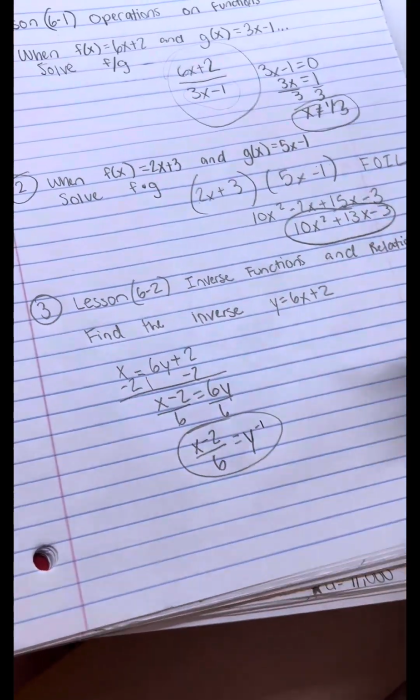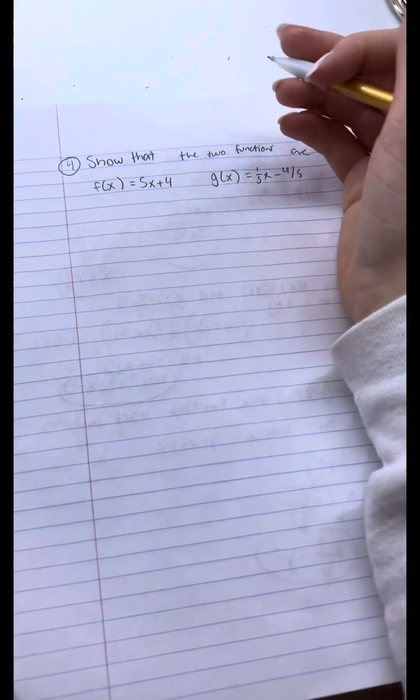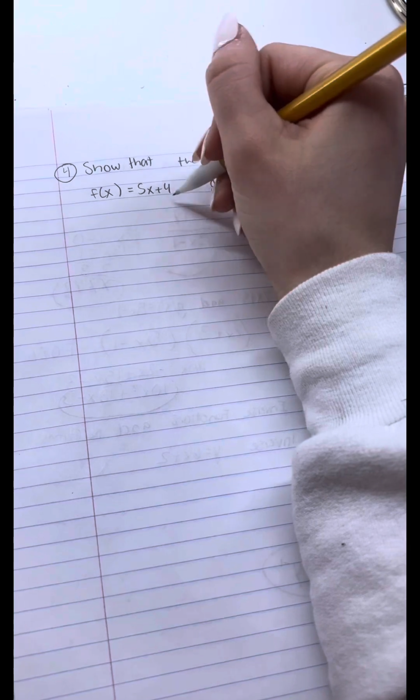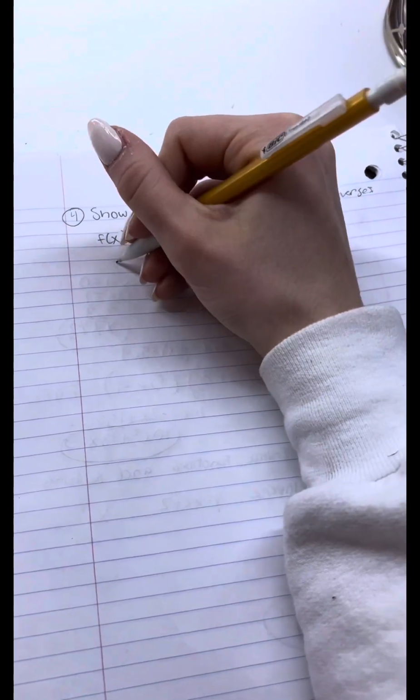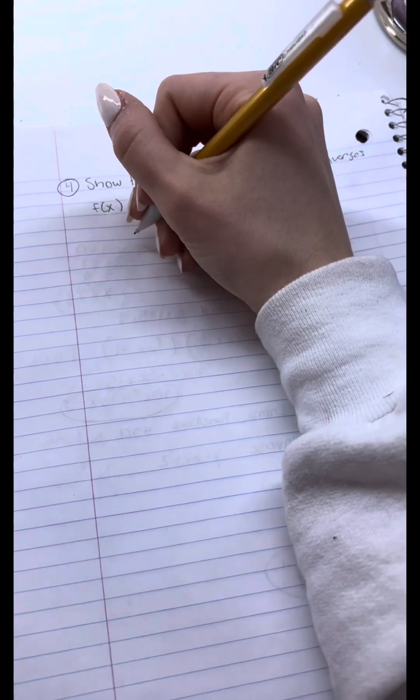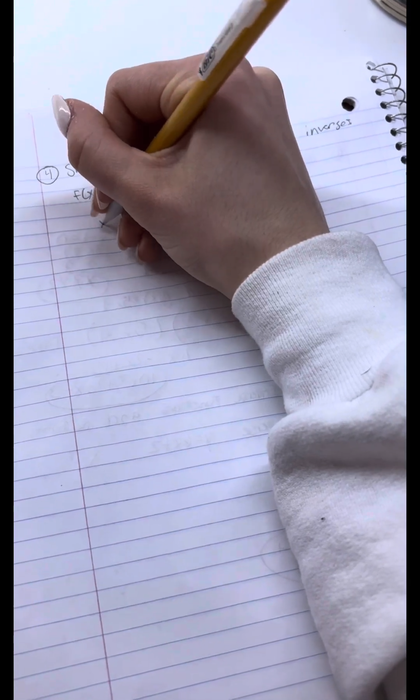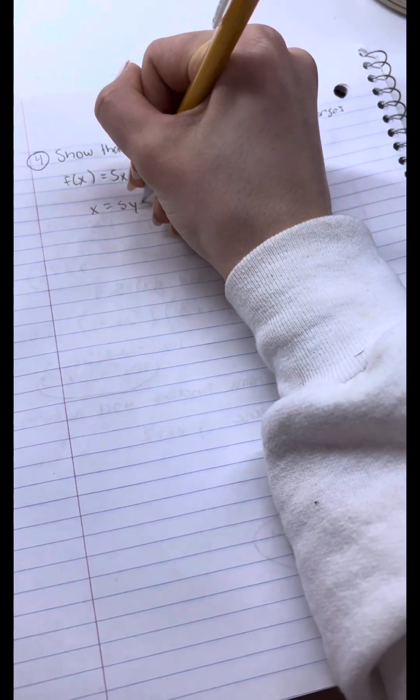that it's an inverse. The next example I'm going to show you how to solve is by proving that two functions are inverses of each other. The first way you can find out if these functions are even inverses of each other is by just finding the inverse of 1. To find the inverse of this, you can do as we did in the other equation, which is setting x equal to 5y plus 4.